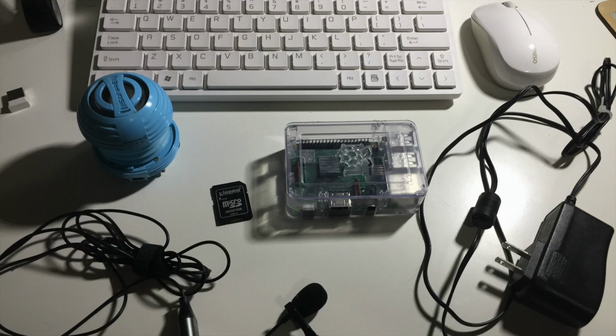For this project, you will need a Raspberry Pi 3 B+ or 4, its charger, a micro SD card, a speaker, a microphone, a mouse and keyboard, and a monitor to connect the Pi to.